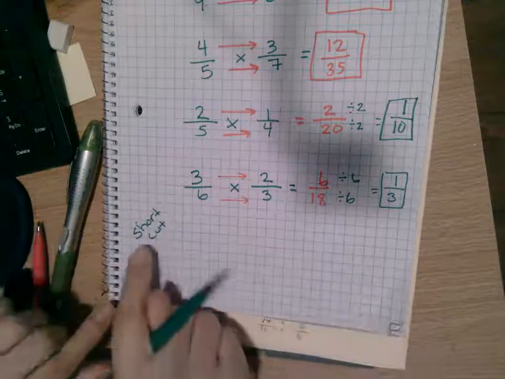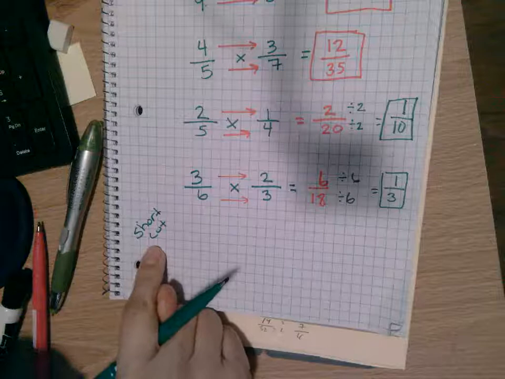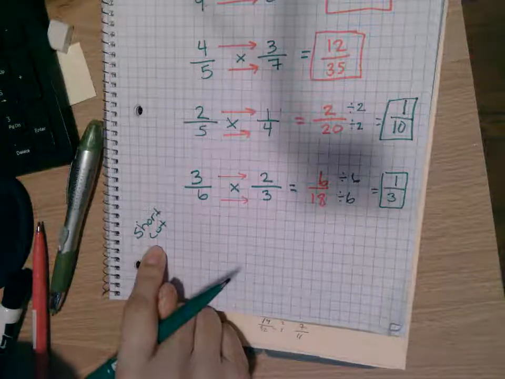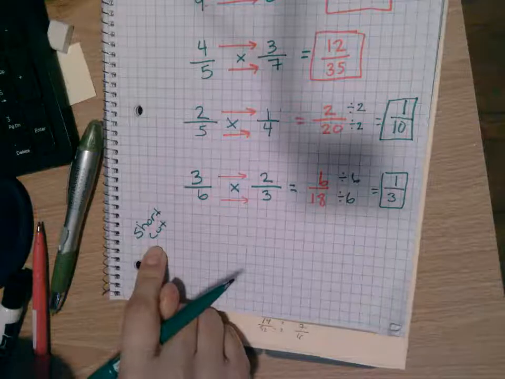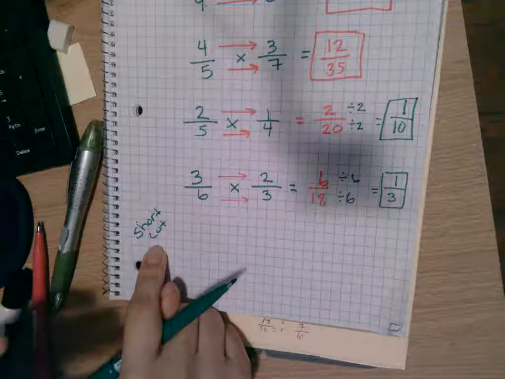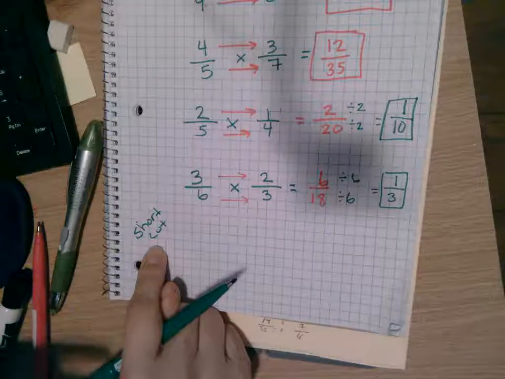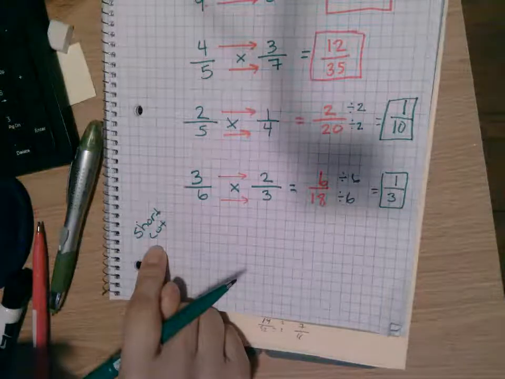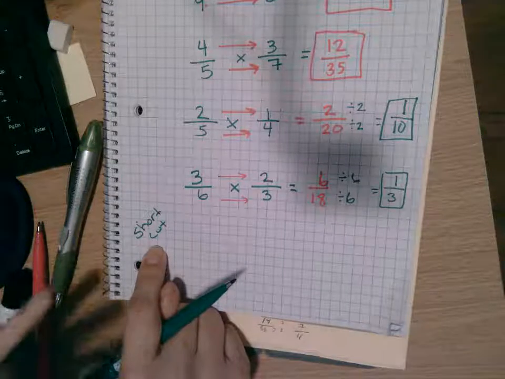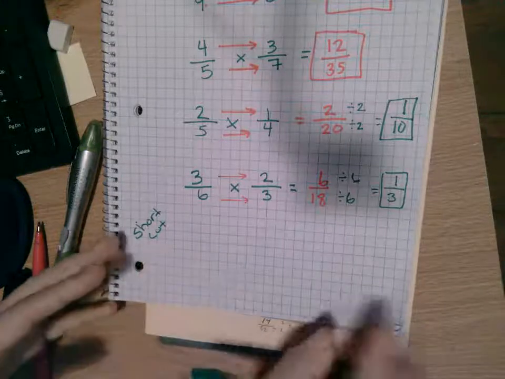shortcut. Okay? Now, shortcuts in math are awesome. They cut down on your work, they speed you up, allows you to do the math a little bit faster. The bad part of shortcuts is they don't always work. They don't always work. So you guys have to make sure that you realize it's a shortcut, but I'm not going to use it every single time. Okay?